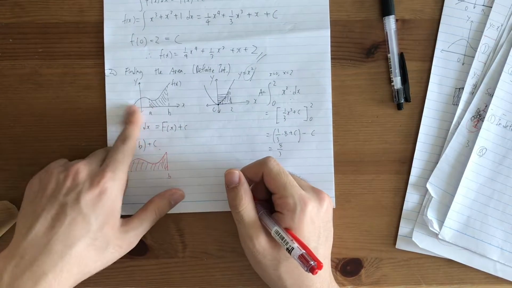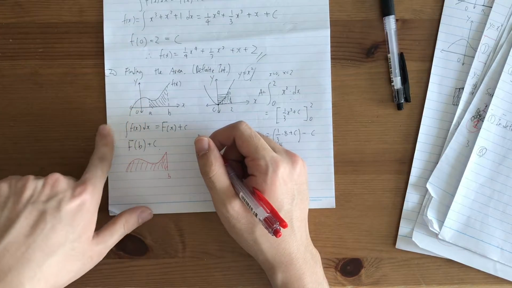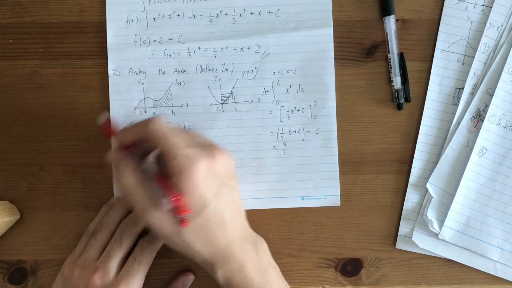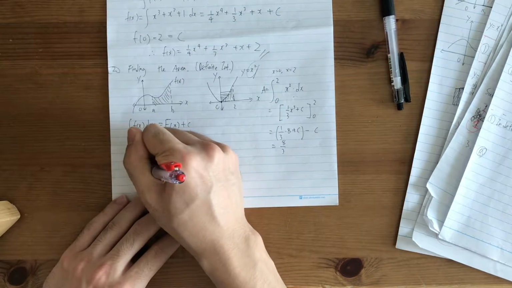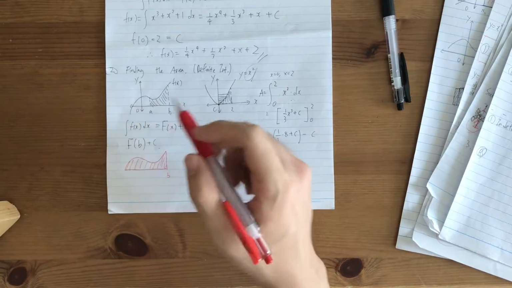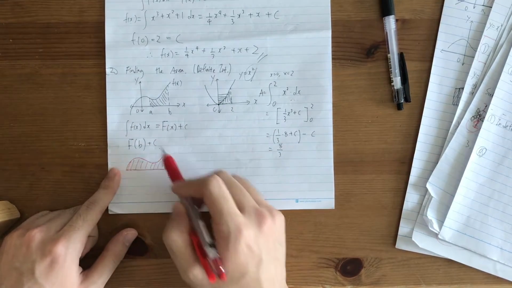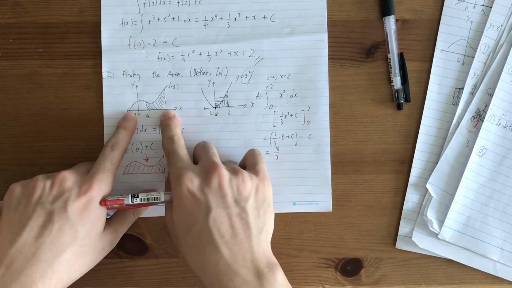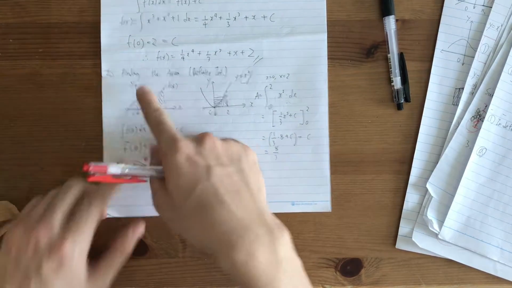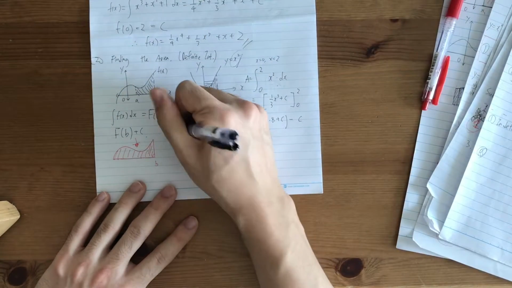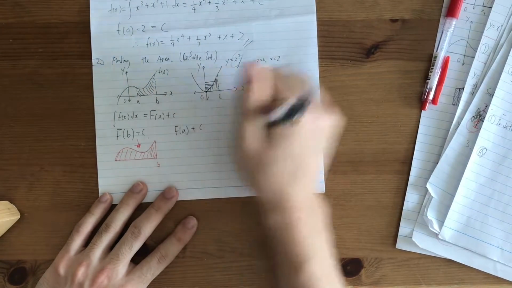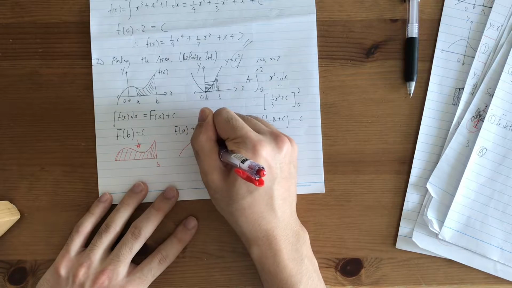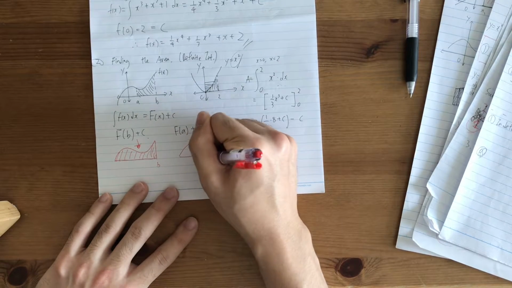I've just sketched until here, but as the function goes on and on, it also includes all the area there, but that's not really important right now. So let's just focus on this. F(b) represents this entire area, okay? Then what's F(a) plus c? It simply shows you the area until a.